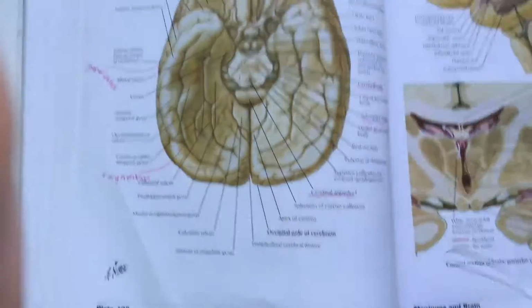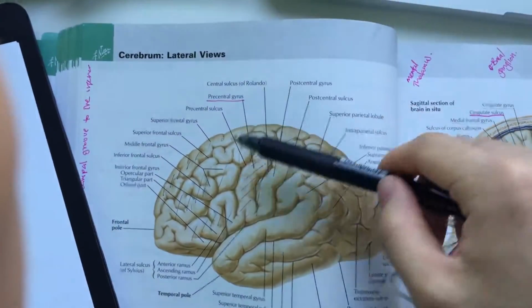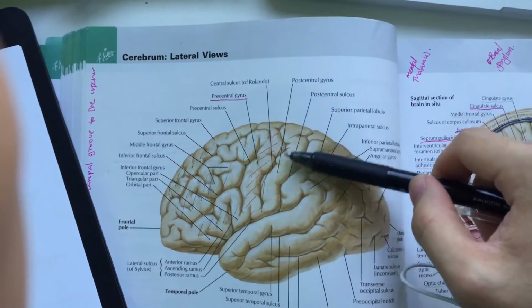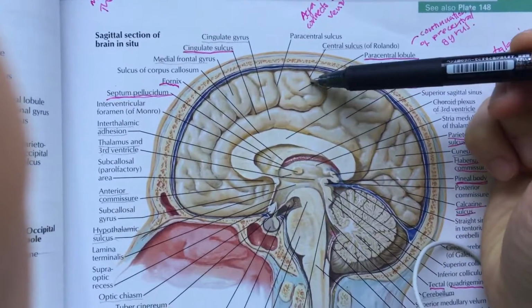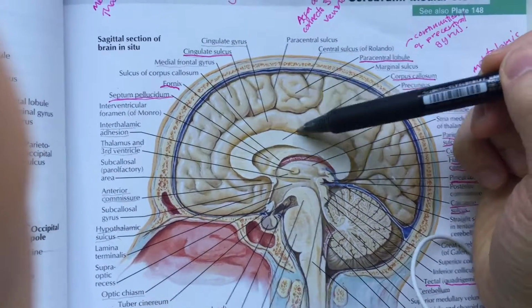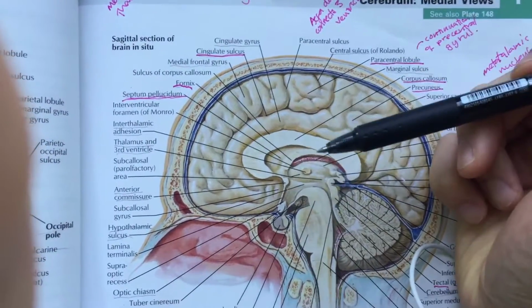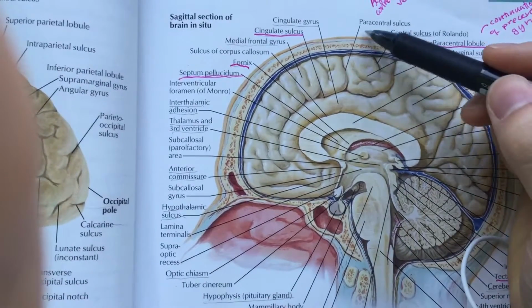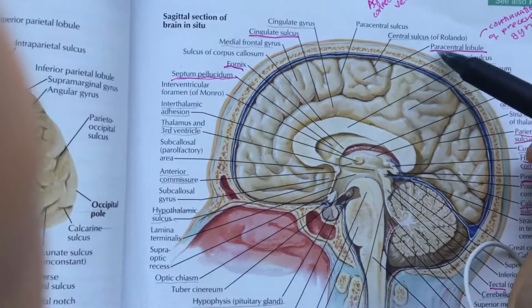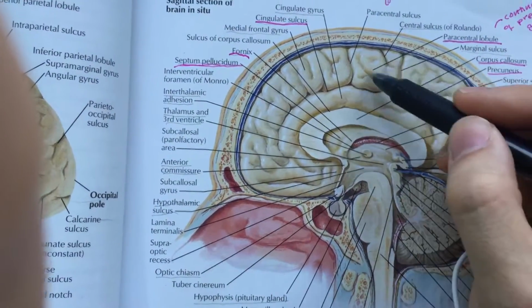Okay, now we're looking at the medial part. What's the medial part looking like? Well, as I explained to you already, how do we divide the frontal and the parietal? It's by the central sulcus. If we look at the medial aspect, we find the central sulcus over here. Behind it is going to be parietal, and in front of it is going to be the frontal. You can see this is called the paracentral lobule. The paracentral lobule is surrounding the central sulcus.